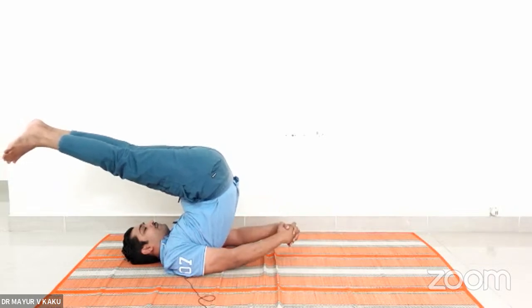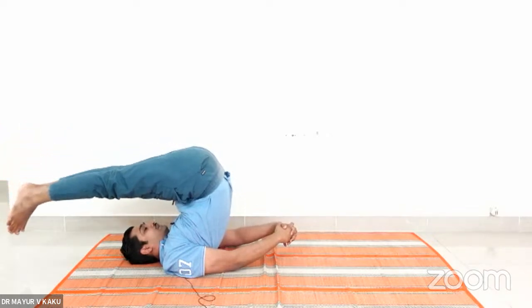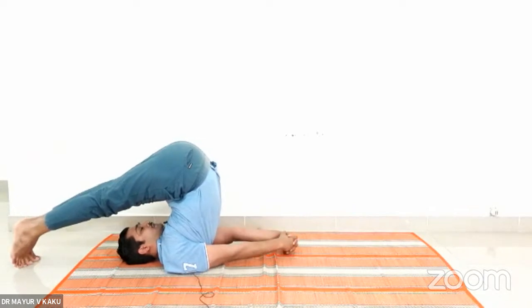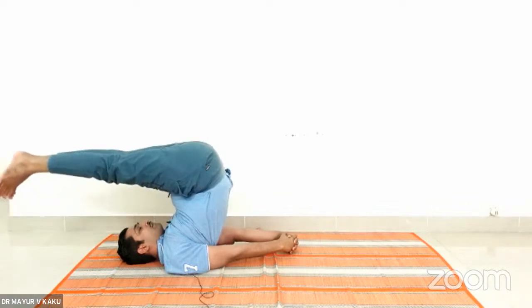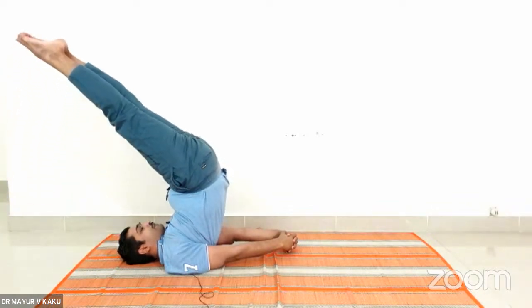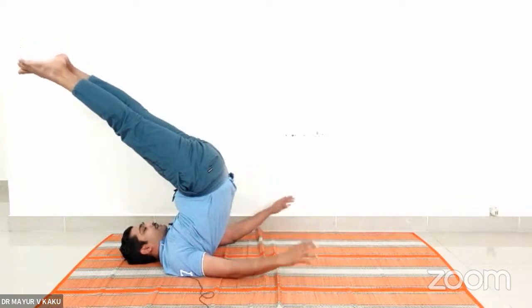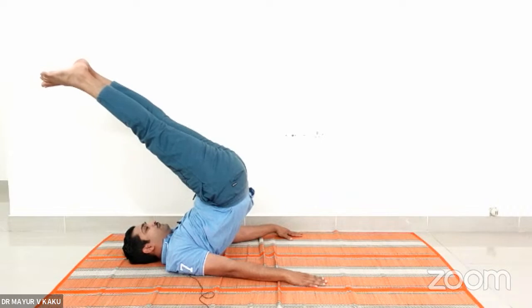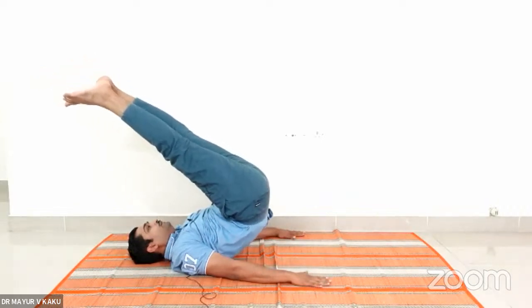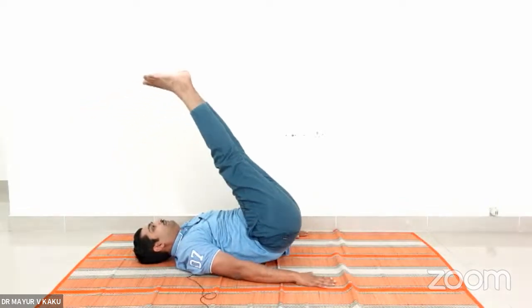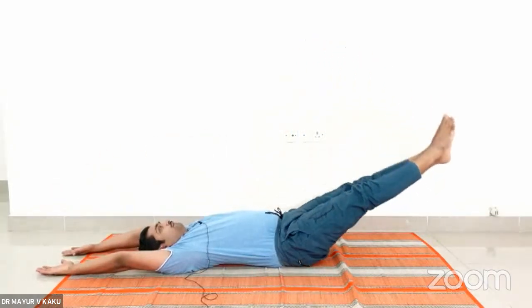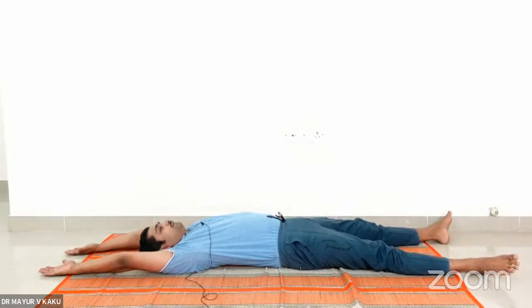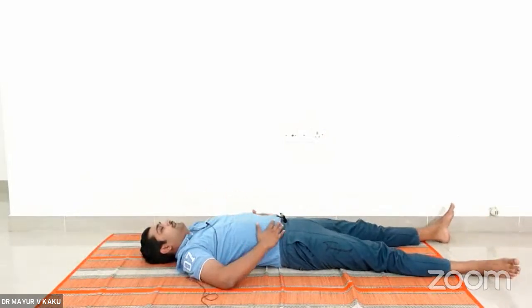You can interlock them, and then with inhalation and exhalation, you can straighten your legs. Put them on the floor. Slowly inhale, bring them up. Exhale, bring your trunk down. Gently, without lifting the neck. Inhale and exhale. Legs also down. Release and relax for a while.